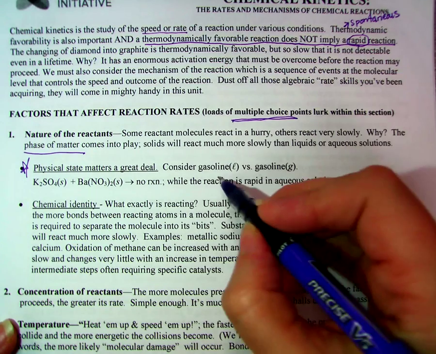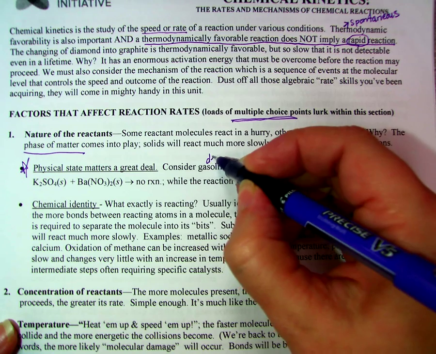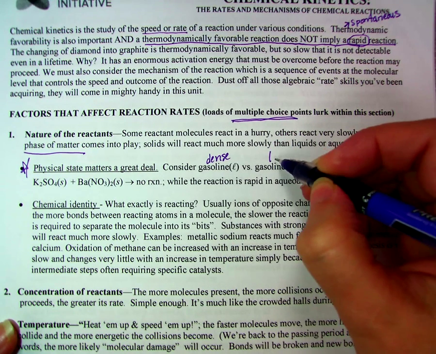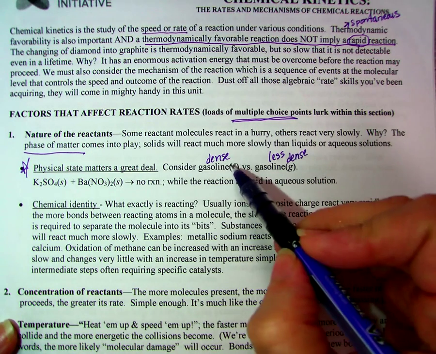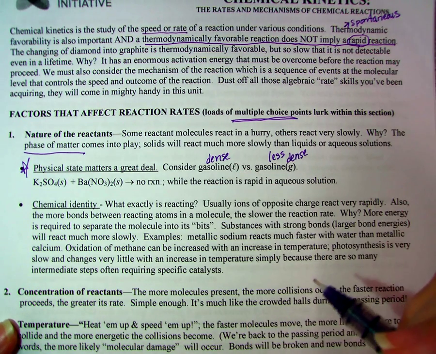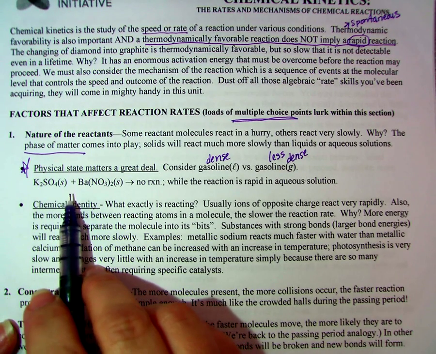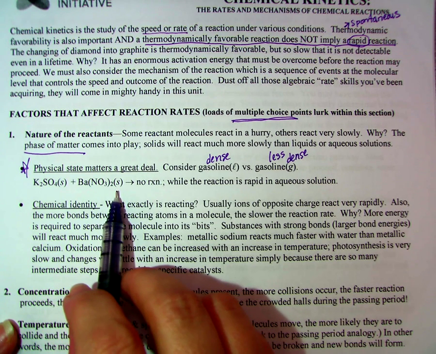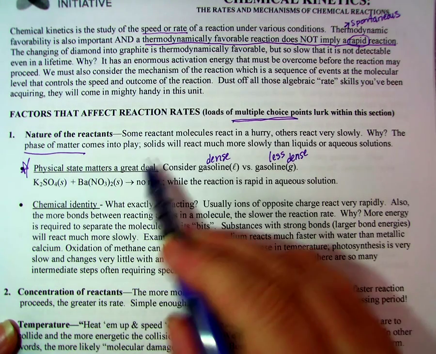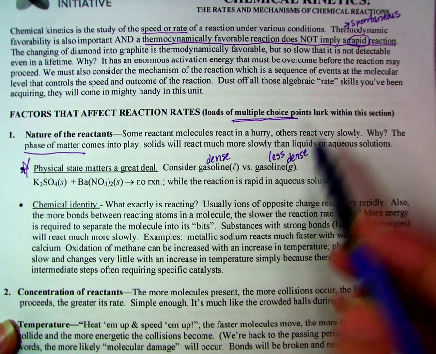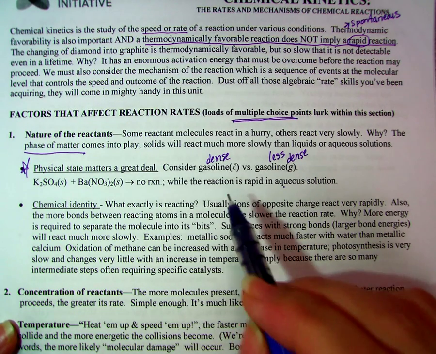So if you have gasoline as a liquid versus gasoline as a gas, the liquid is going to be more dense. The gasoline as a gas is going to be less dense. So therefore, the liquid would react slower than the gas. Another reaction here, you've got K2SO4 as a solid plus Ba(NO3)2 as a solid. There's no reaction. But if you put both of those into aqueous solution, then the reaction would be very fast. So physical state matters a lot.